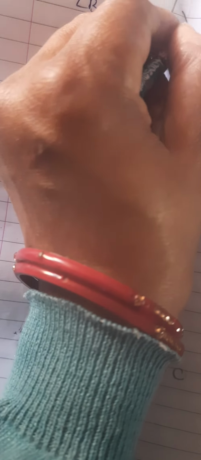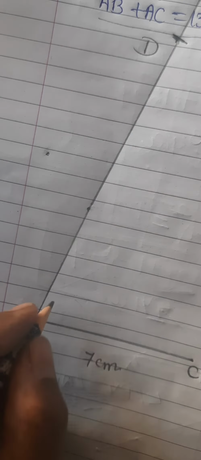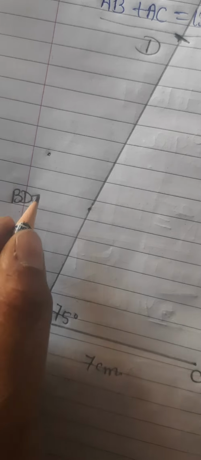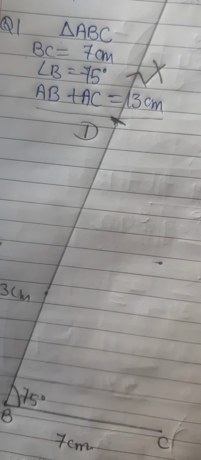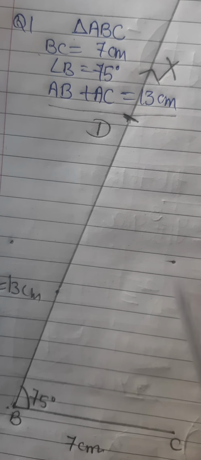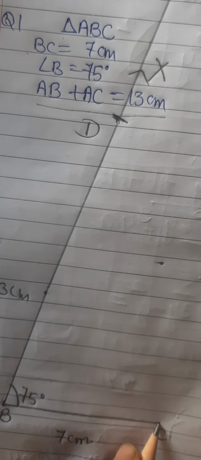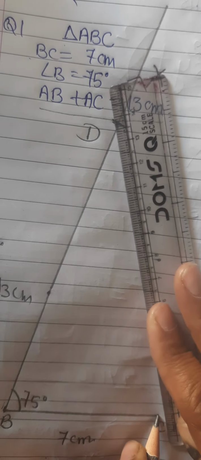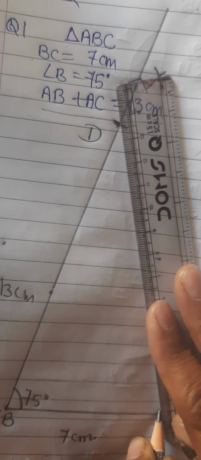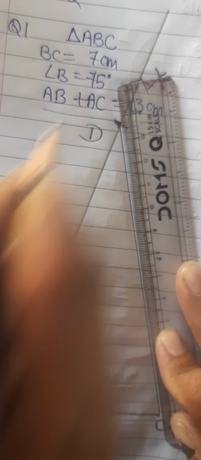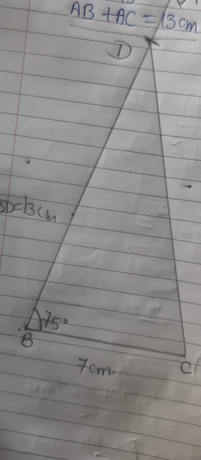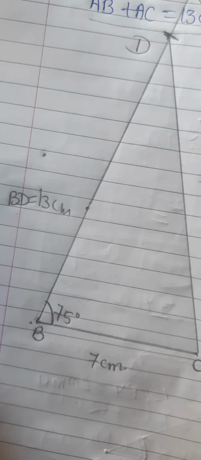That was my ray BX, and this angle was 75. And I have chosen BD on BX such that BD is equal to 13 centimeter. 13 centimeter is the sum of the two sides given to me. Now, we will join C and D. Why is it taken 13? When I will be justifying the steps, that time you will come to know. Right now it is 13.